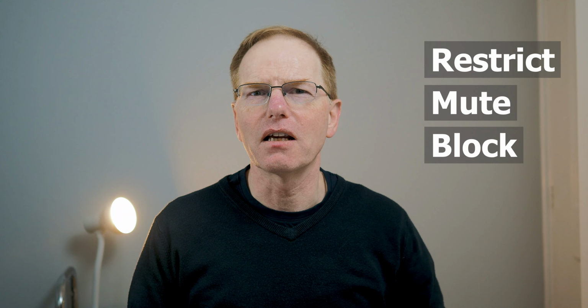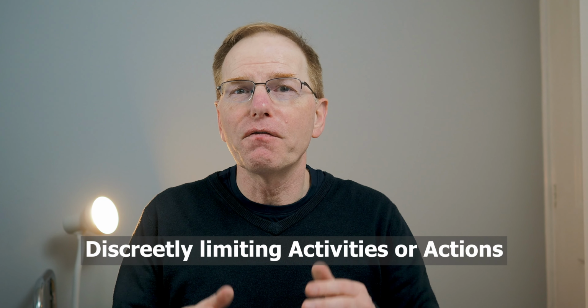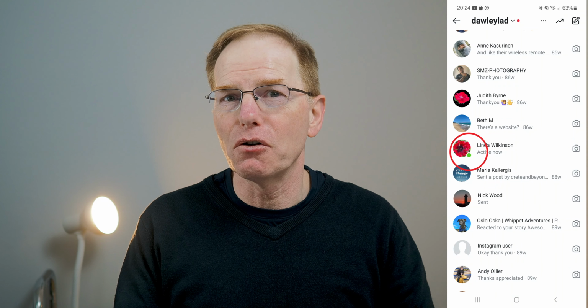how to set them. Restricting an account is discreetly limiting the activities or the actions they can do on your account and for you. The first thing is they won't be able to tell when you're online. When the rest of Instagram can see that you're online, the restricted account won't be able to see that. It won't be shown. If they leave a comment on any of your posts, it's only them and you that can see that comment. And you can approve that comment and the rest of the world can see it. But unless you do, only you and that account can see the comments on your post.